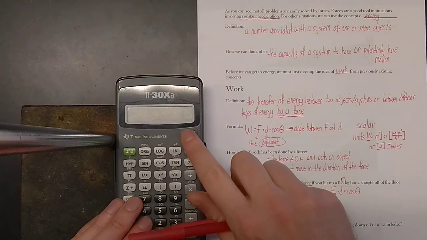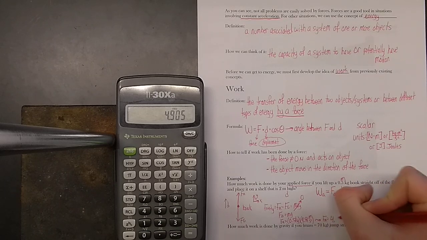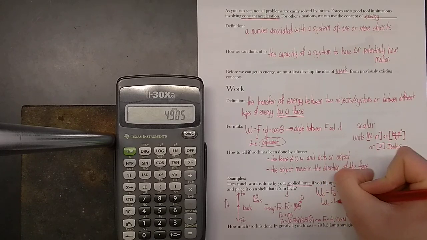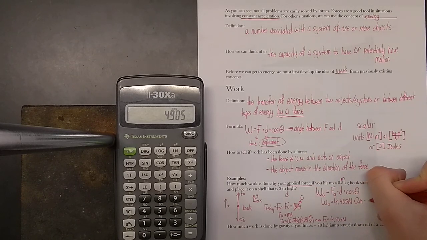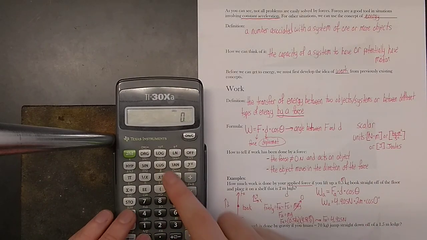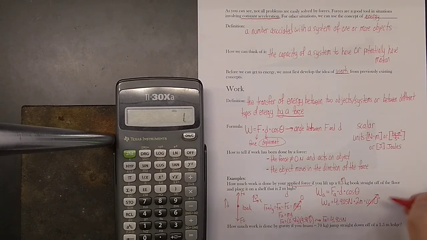FA equals 4.905 newtons. Now I can plug that in here. The work done by the applied force is 4.905 newtons multiplied by the displacement of 2 meters times the cosine of 0 degrees. Well, the cosine of 0 degrees is 1. So I'm not going to cross this off and write 0. I'm going to cross this off and write 1 because I know it doesn't really matter. Anything times 1 is just itself.